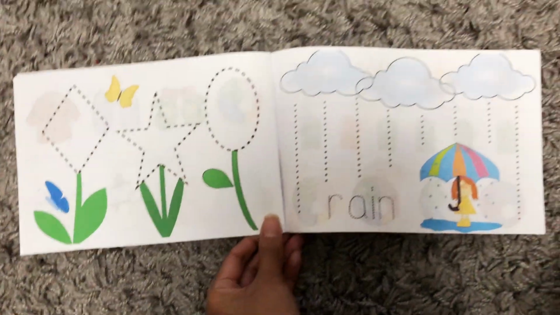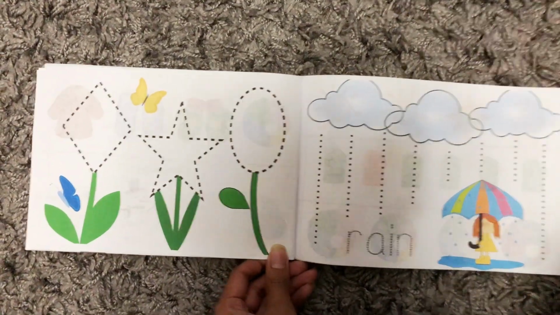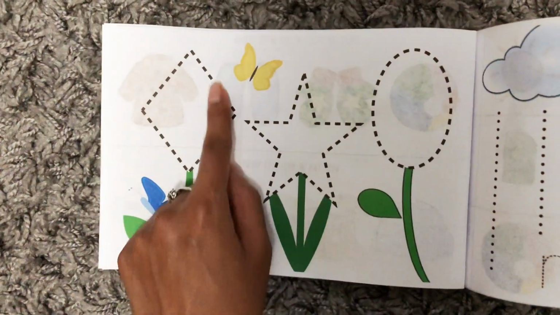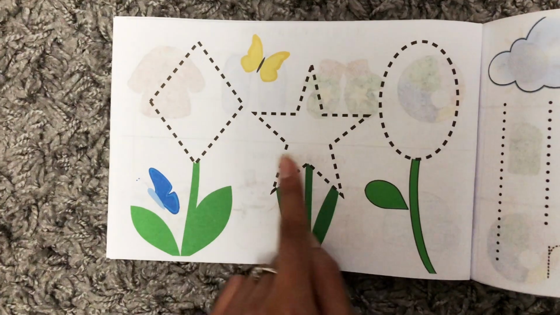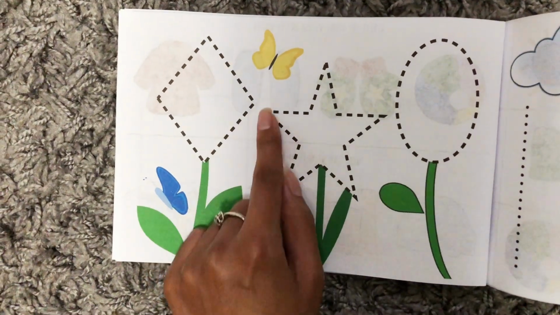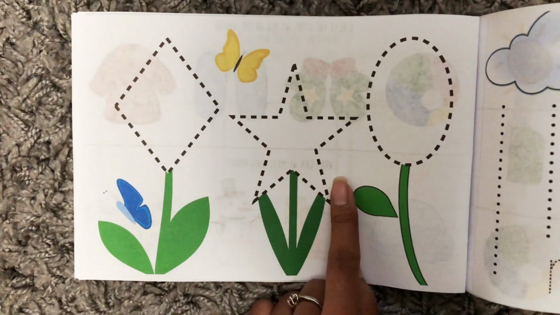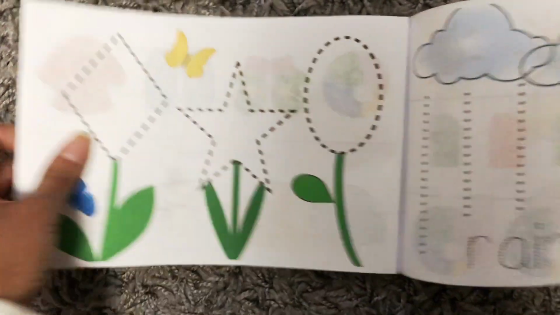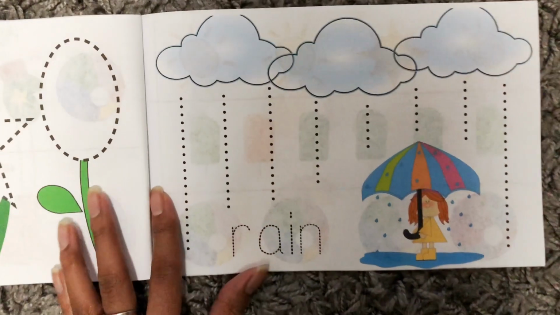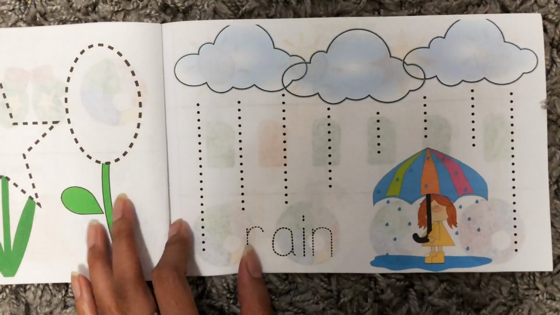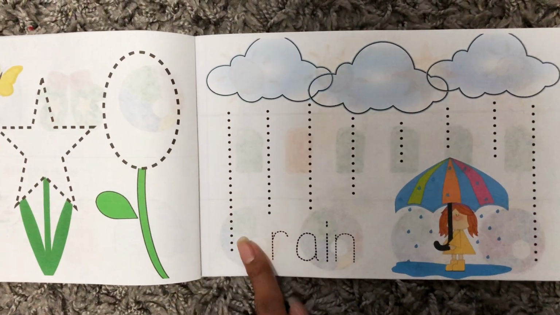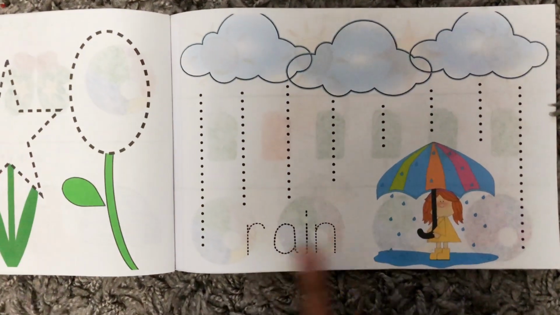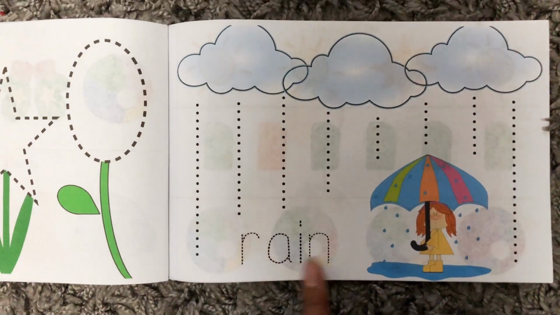The next one is spring. So here for spring, we have some flowers, but the tops of the flowers are actually different shapes that they can trace. So here's a diamond, here's a star, and here's an oval. So they'll just trace these shapes. And here we have a little scene of it raining. So they get to trace these lines here of the raindrops, and then they can trace the word rain at the bottom here.